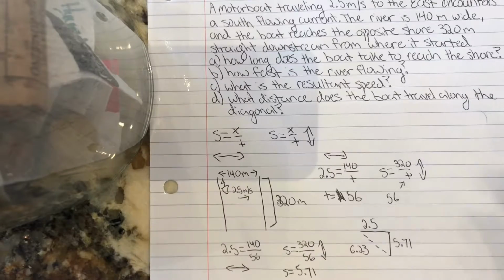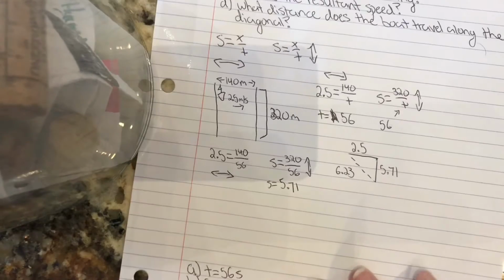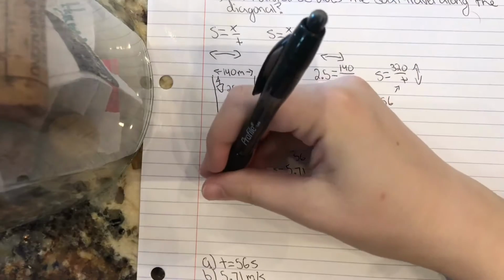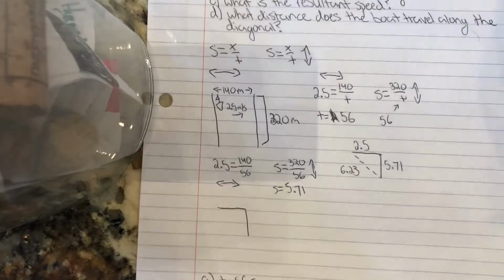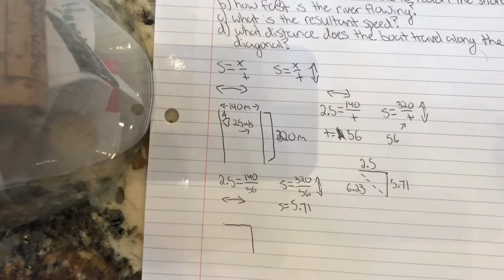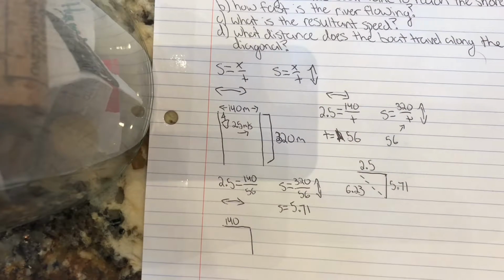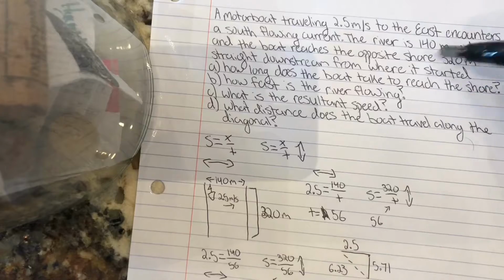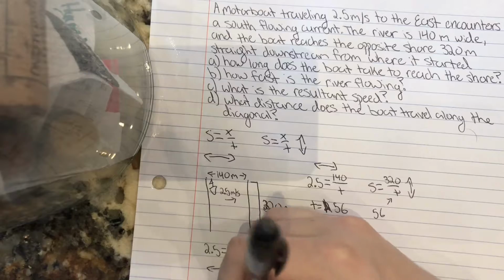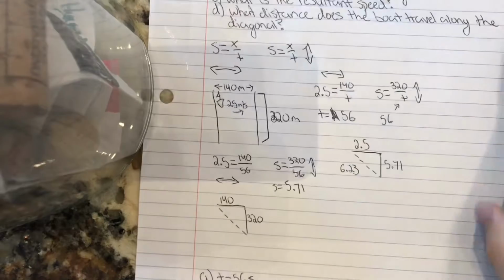Okay, and then, go back up here. Question D, the last one. What distance does the boat travel along the diagonal? So this is another Pythagorean theorem, so what we just did, except with distance. So I'll draw this triangle again down here. The question says up here that it's 140 meters wide. So we'll do 140 on the top. And then it also told us right here that it's 320 meters from where we started to where we ended downstream. So then I'll draw another dotted line.